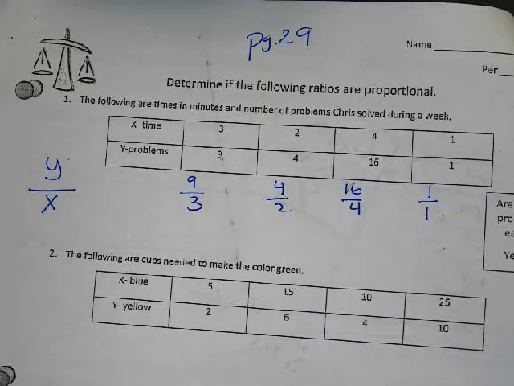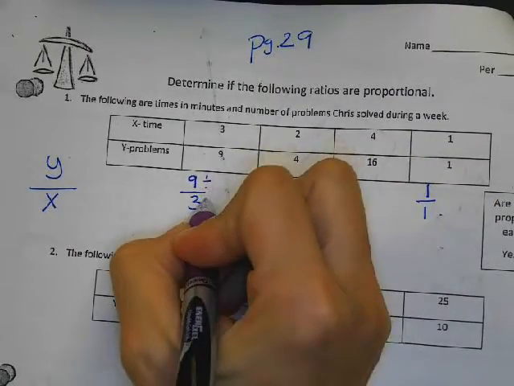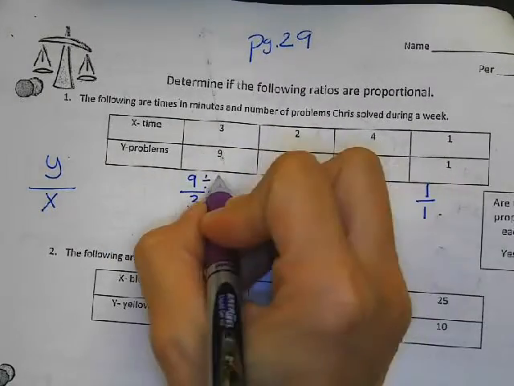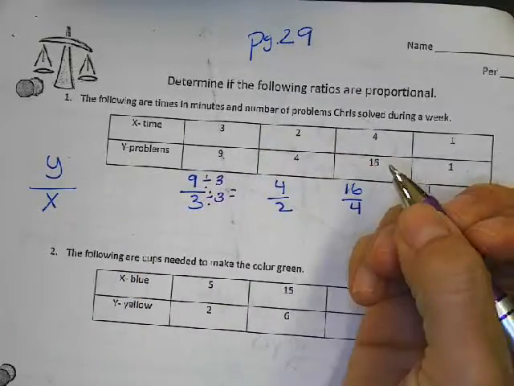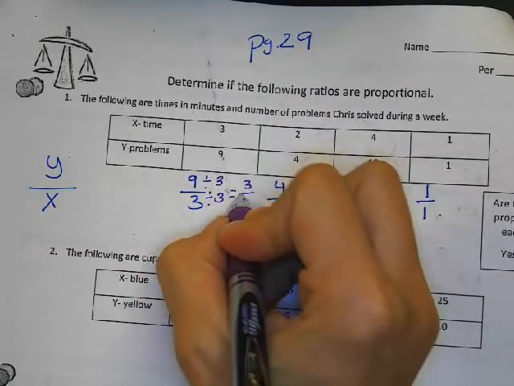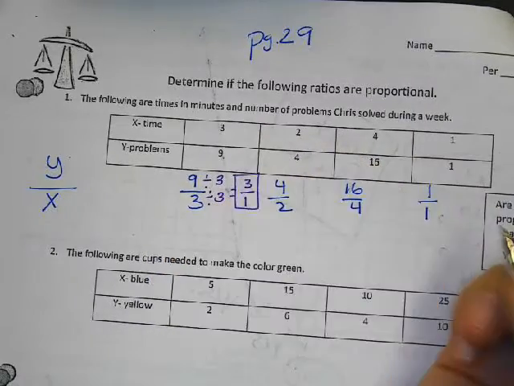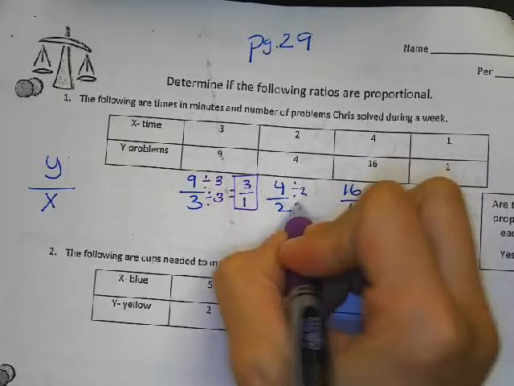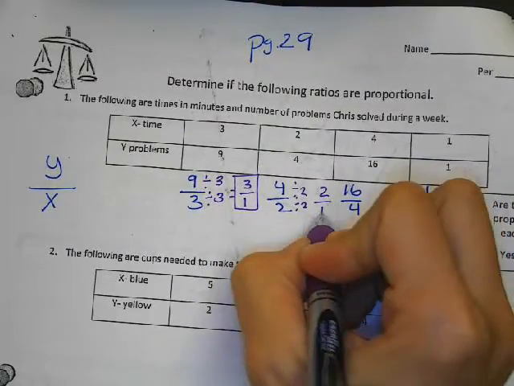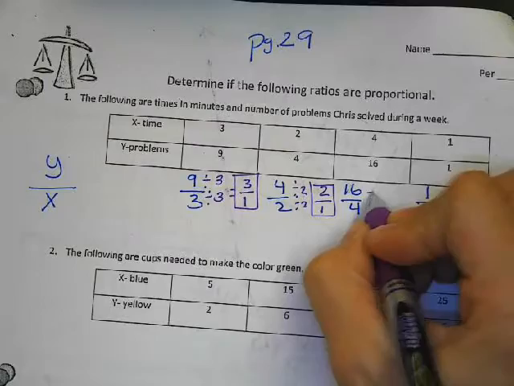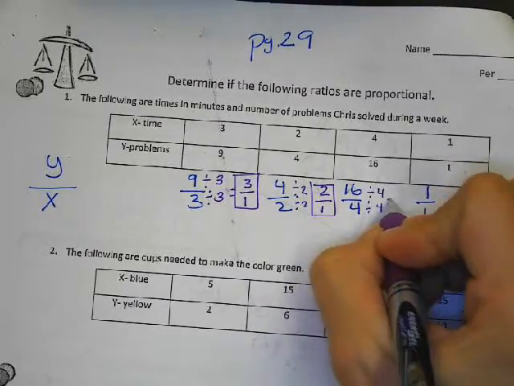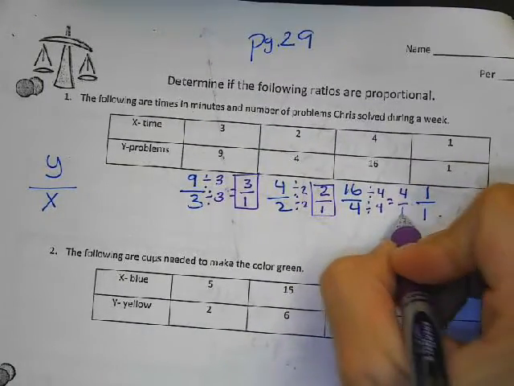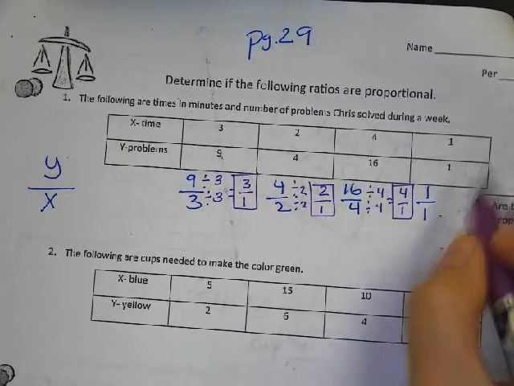Well, right now they don't look alike because they don't have the same numbers. So what we have to do is simplify. Divide. What do you divide 9 and 3 by? Good. Write it down. What do you get? 3 over 1. Put a box around it. What do I divide 4 and 2 by? What do you get? 16 and 4: what do you divide by? And what do you get? Box it in.